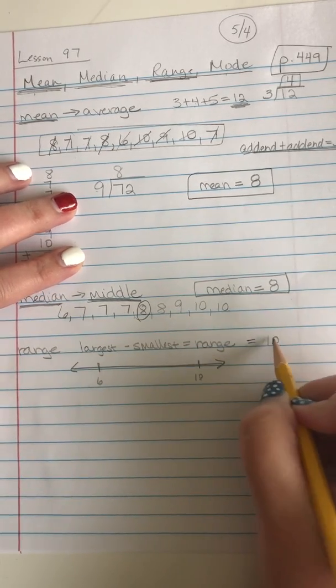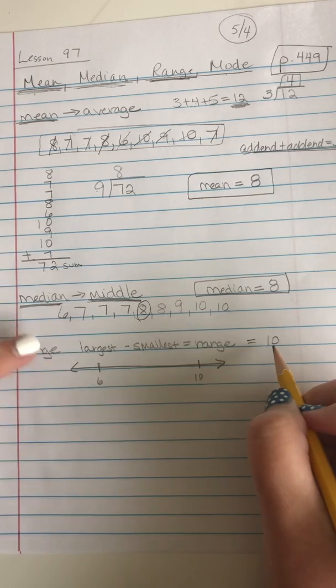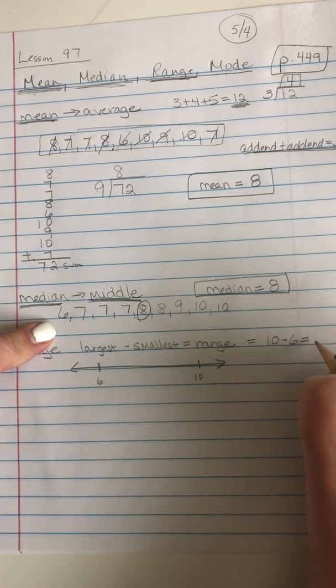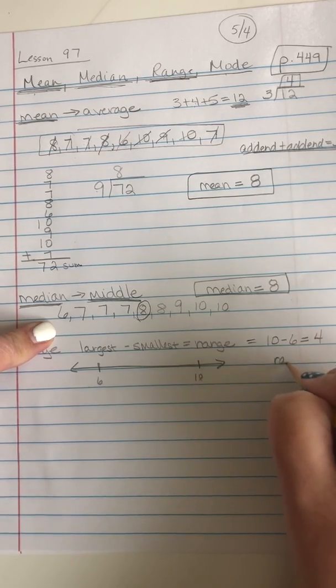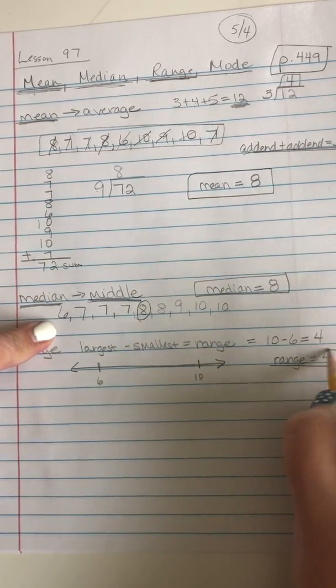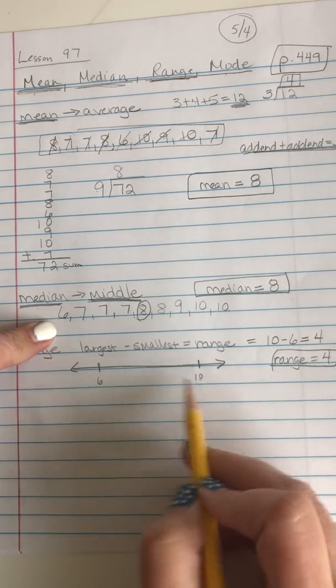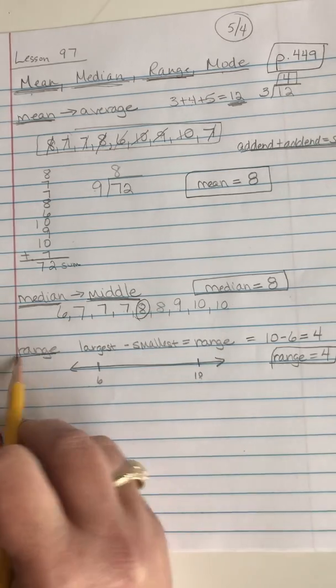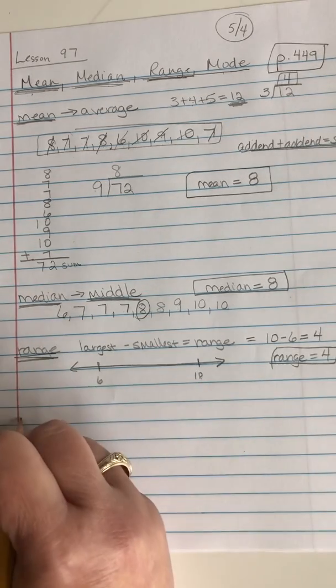So I'll take 10, my largest number, and subtract 6, my smallest number, and find out that my range is 4. The range between my largest and smallest number. Okay, so that's range. My mode.